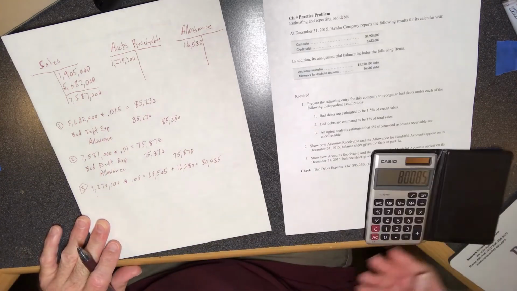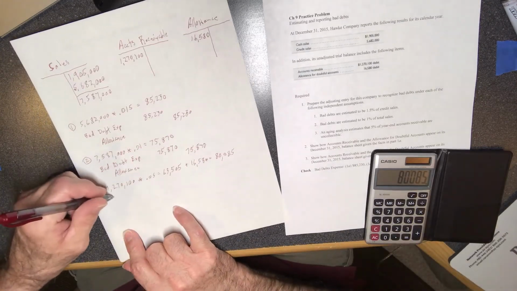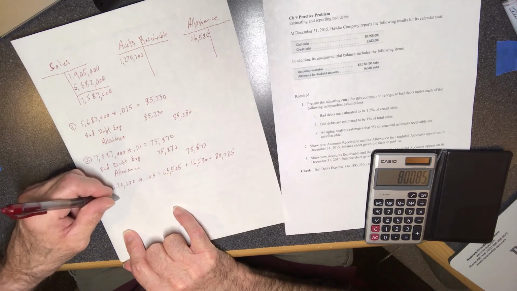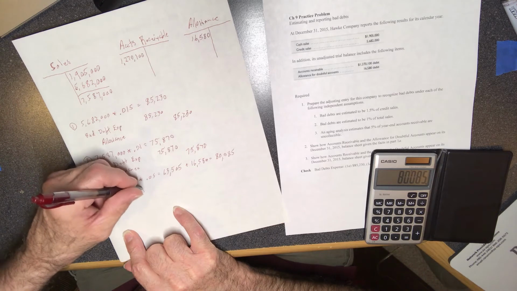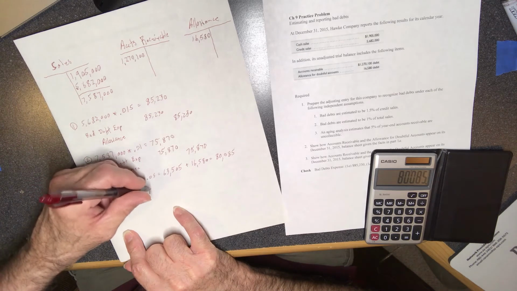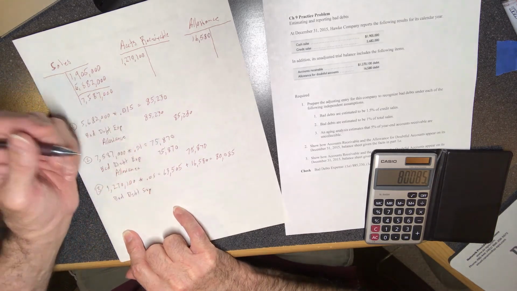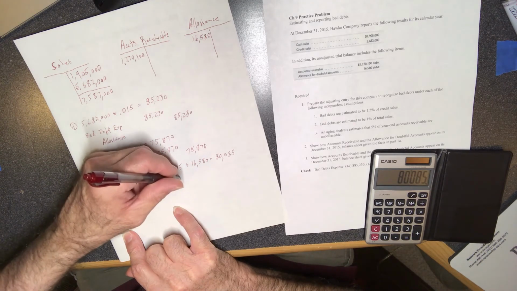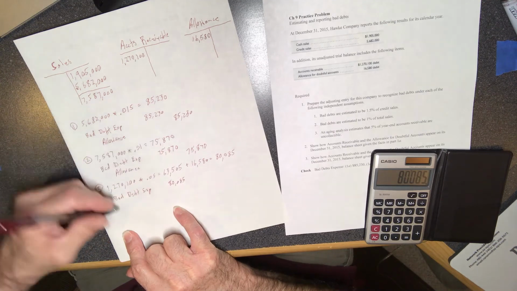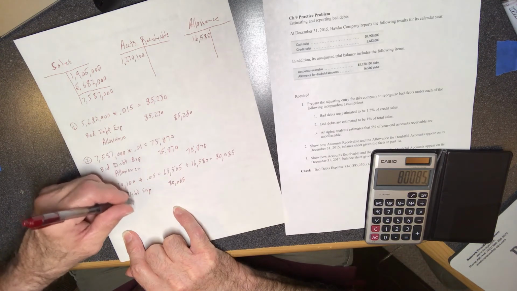So now my journal entry is going to be debit bad debt expense for 80,085 and a credit to the allowance account.